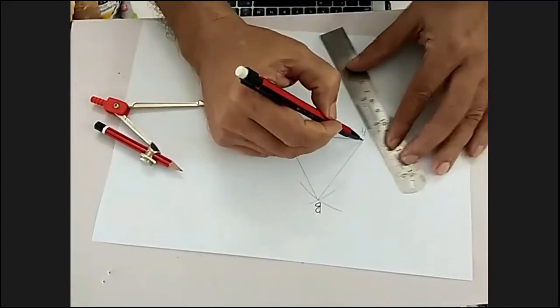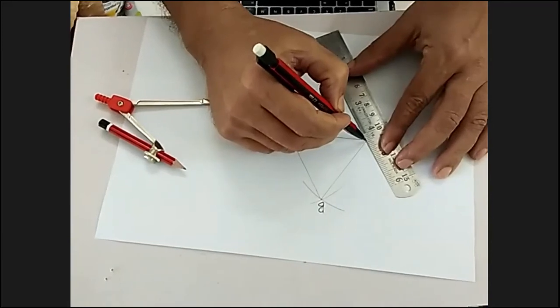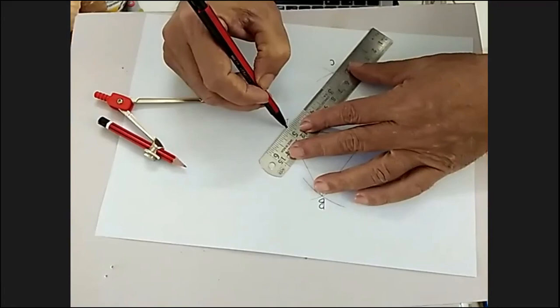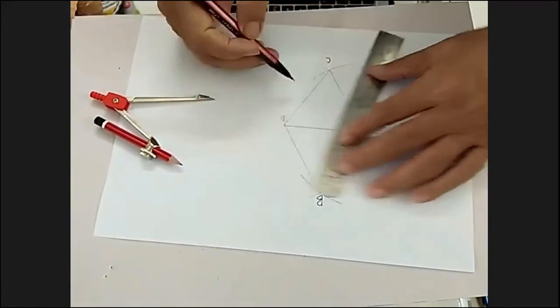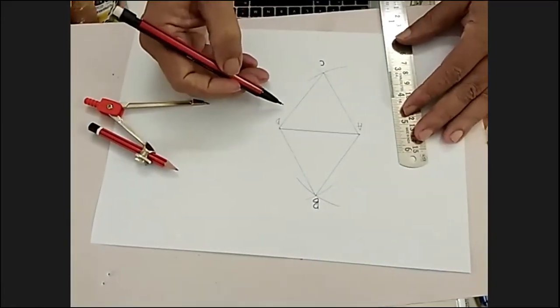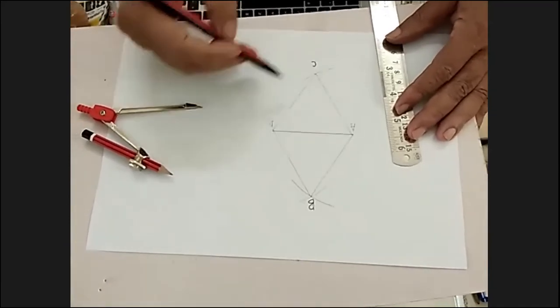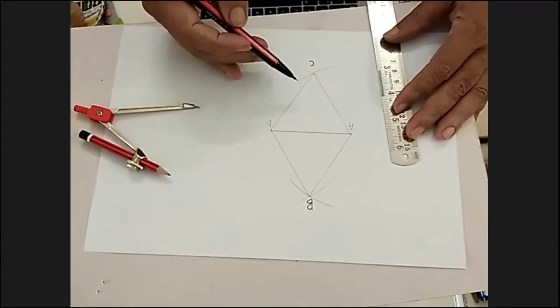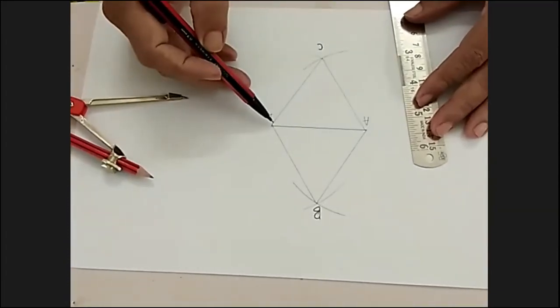I join A to C. I join D to C. As you know, ABDC is a rhombus. We saw that earlier. And AD is now a diagonal.